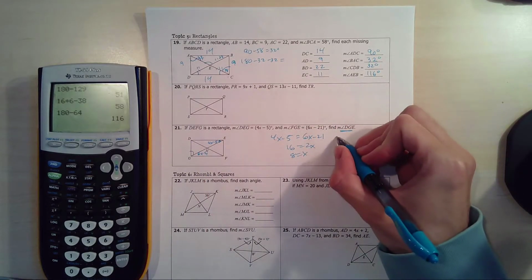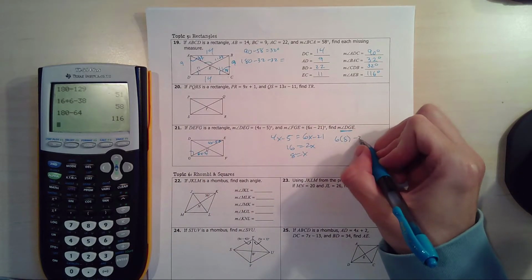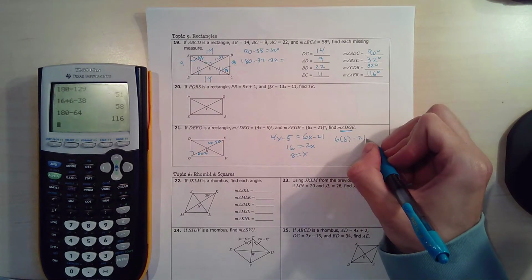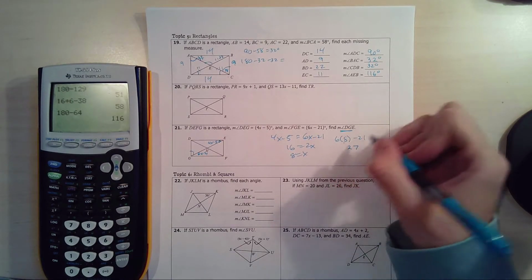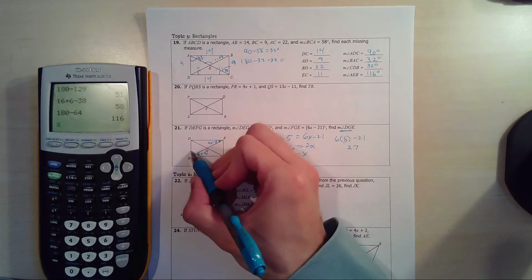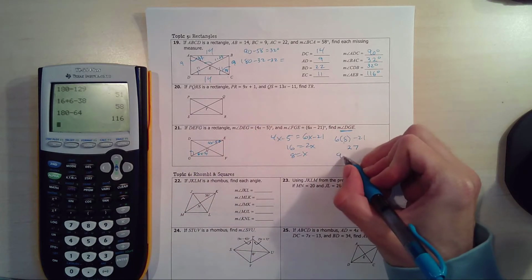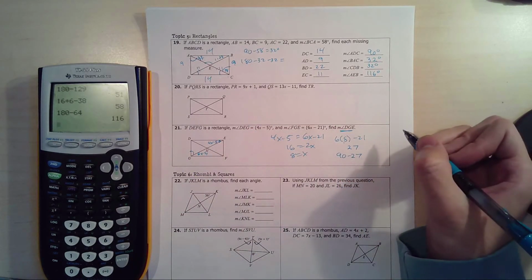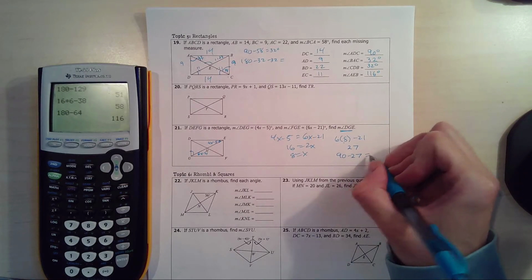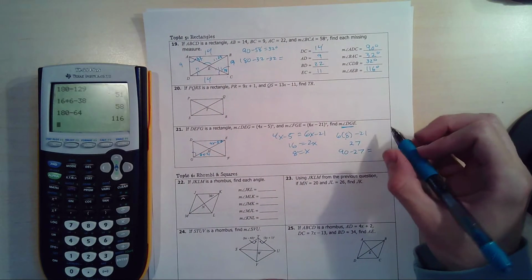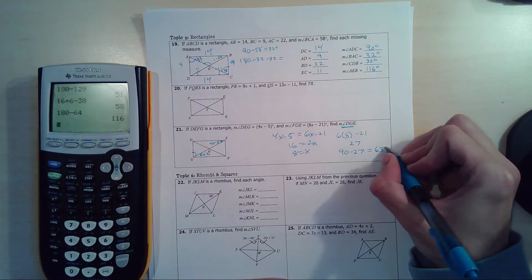So we have to do 6 multiplied by 8 minus 21, so that's 48 minus 21 is 27. Then we have to do 90 minus that 27 to get the correct answer, and that's going to be 63 degrees.